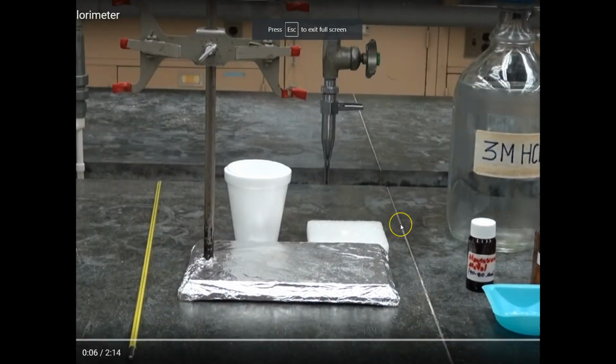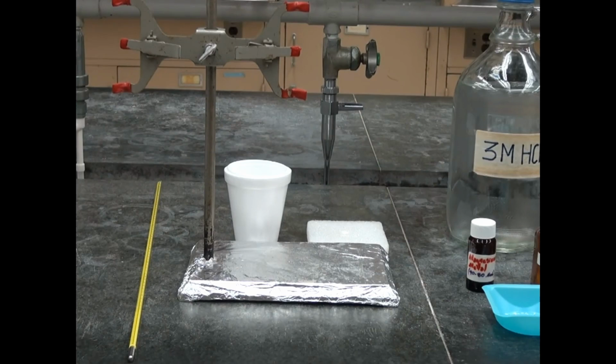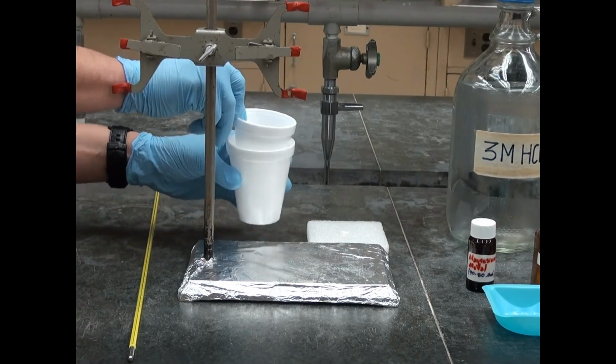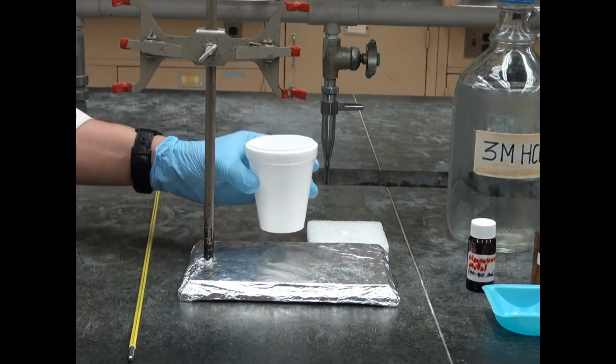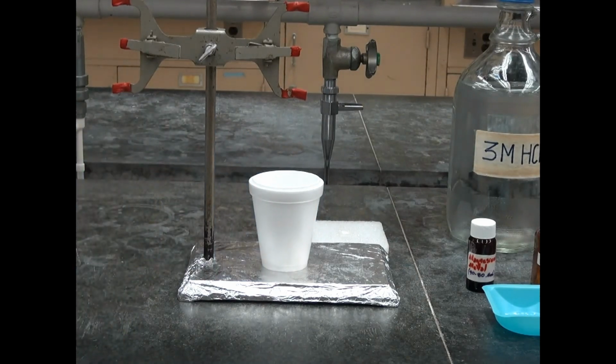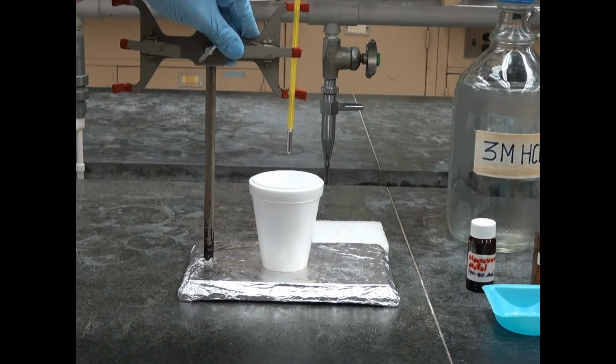A coffee cup calorimeter can be used to measure the enthalpy change accompanying a chemical reaction. It's a very simple apparatus. It consists of two polystyrene coffee cups nested within one another. We can set the coffee cup calorimeter up on top of a clamp stand, and then into the coffee cup calorimeter we can insert a thermometer.